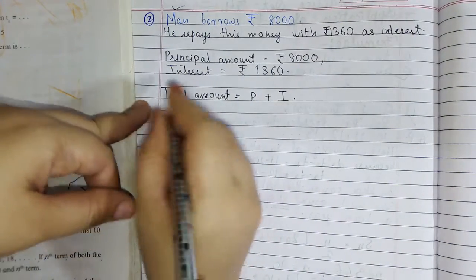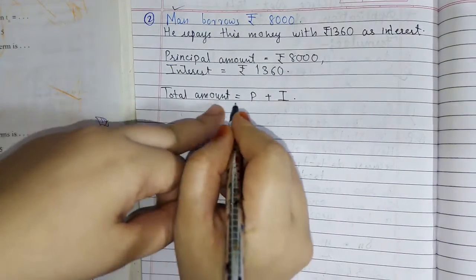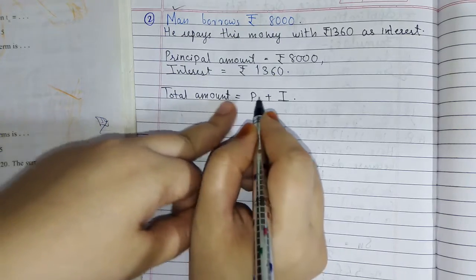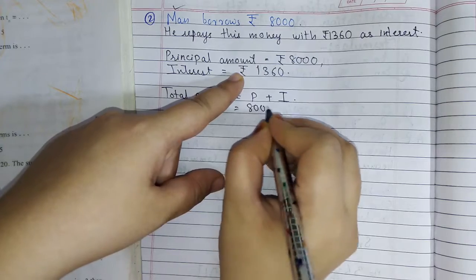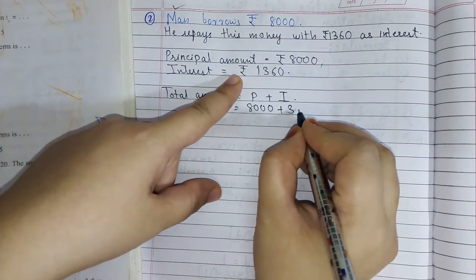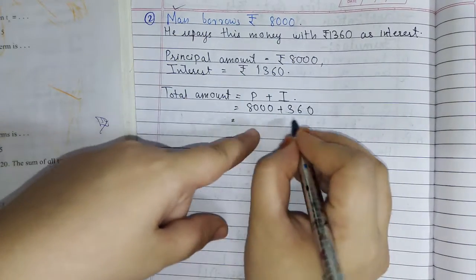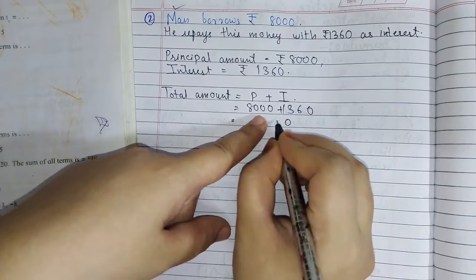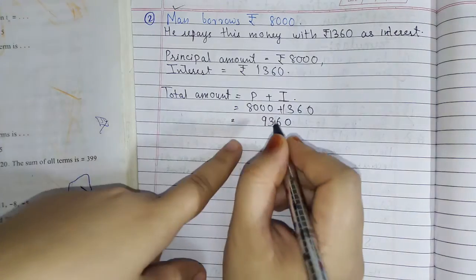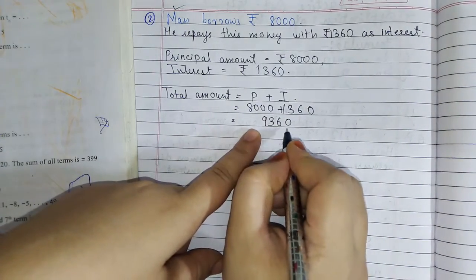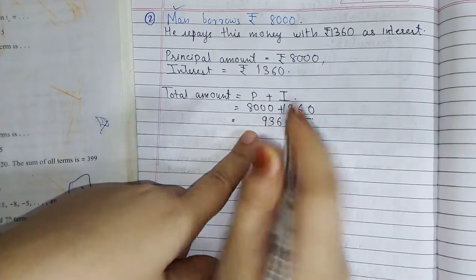First we will find the total amount. Total amount is equal to principal plus interest. So principal 8,000 plus 1,360 rupees. Let's add this: 0, 6, 3 and 9. So 9,360 rupees will be the total amount.